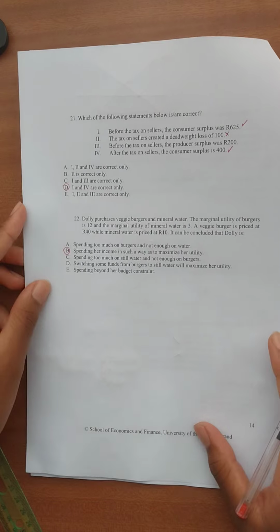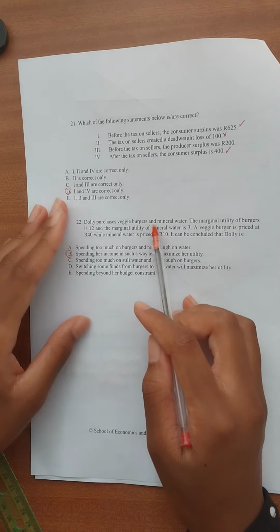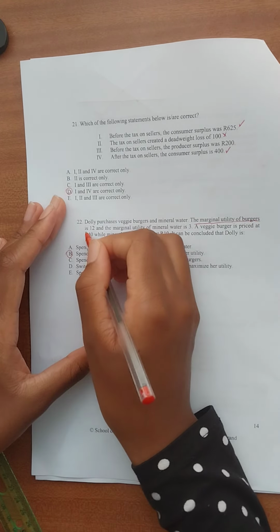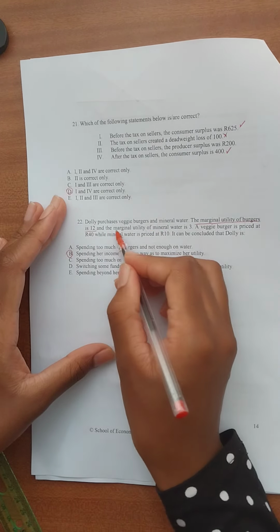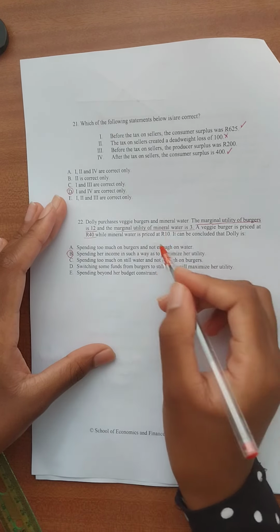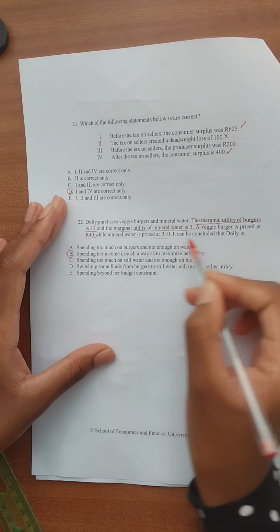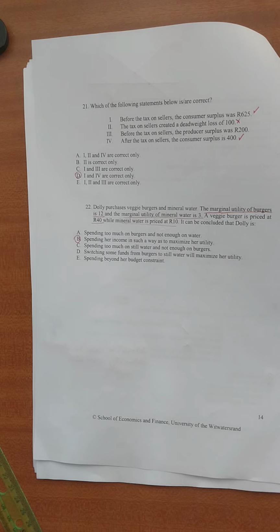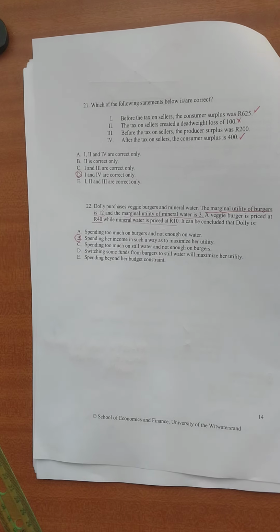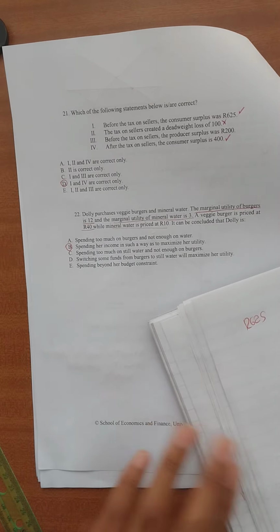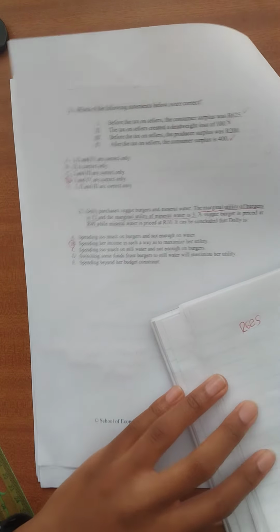And then it says Dolly purchased veggie burgers and mineral water. The marginal utility of burgers, the MU of burgers, is 12, and the marginal utility of mineral water is 3. The veggie burger was priced at 40 Rand, while the mineral water was priced at 10 Rand. It can be concluded that Dolly is spending too much on burgers and not enough on water, spending her income in such a way as to maximize her utility. So to know whether Dolly is maximizing her utility or not, let me just make sure that you guys can see what I'm doing.